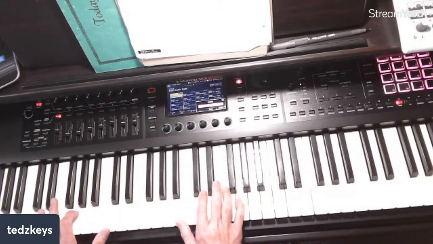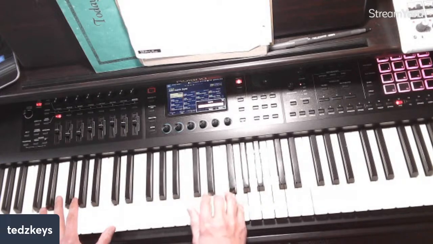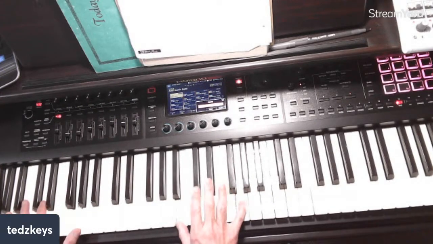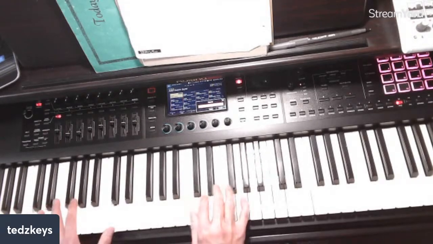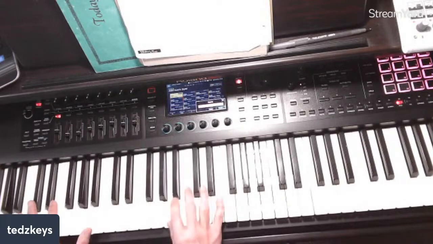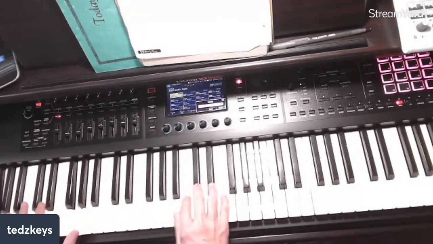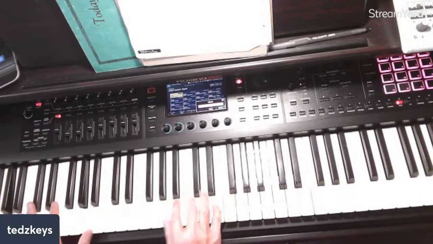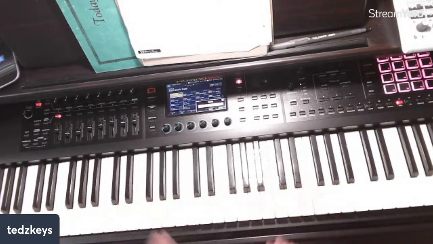You're going to go one-trip-let, one-trip-let. Okay, and practice that kind of rhythm, because sometimes rhythm can be difficult.